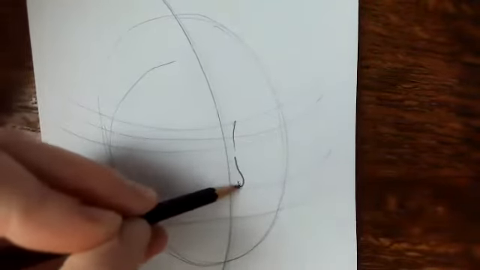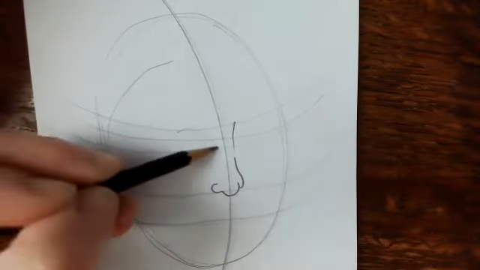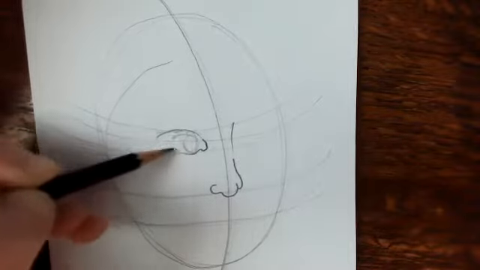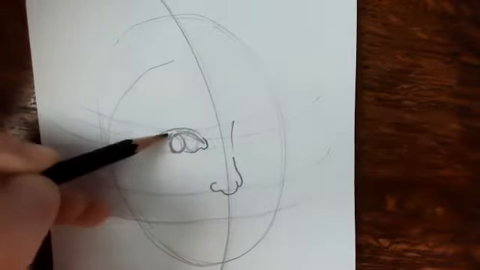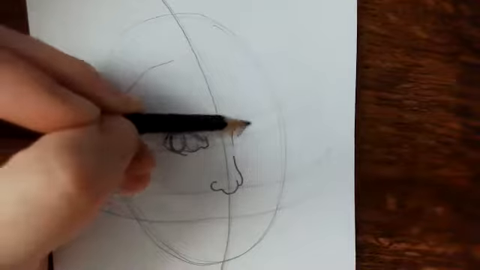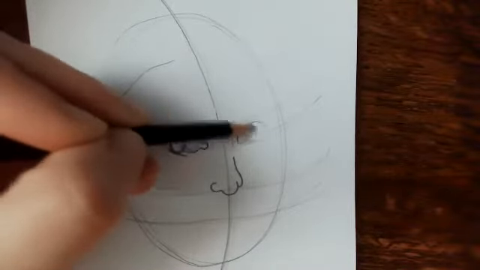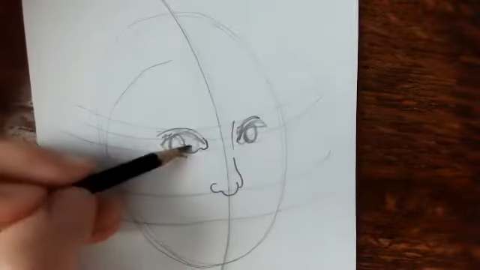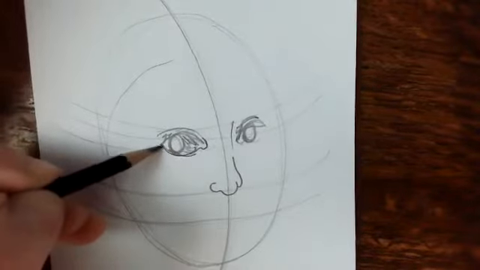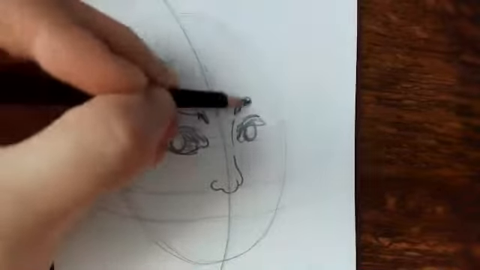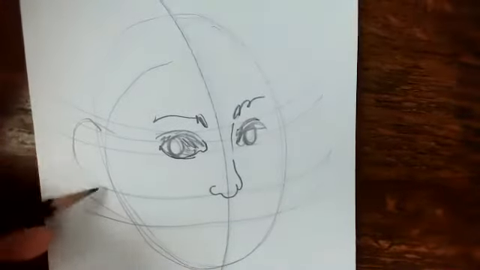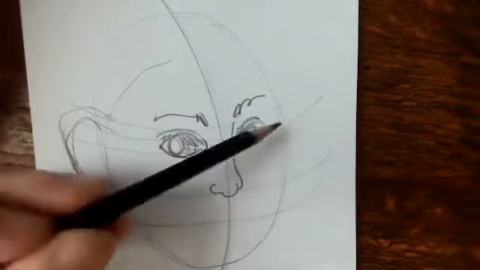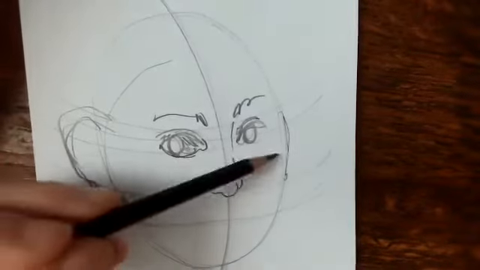Bearing in mind that the eye that's nearer you will appear bigger, because the eye that's slightly further away has a bit of foreshortening happening. And the ear that's nearer you will appear bigger too. You might not even be able to see the ear on the other side.